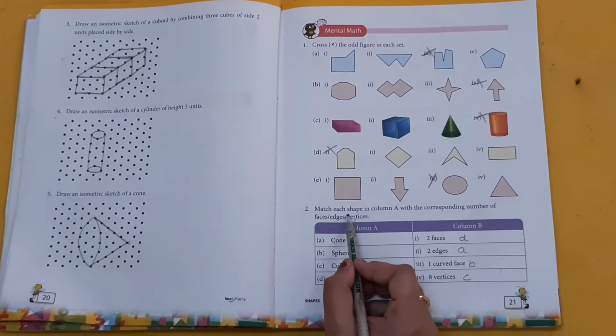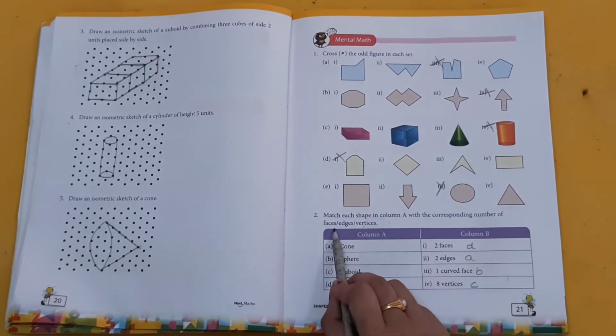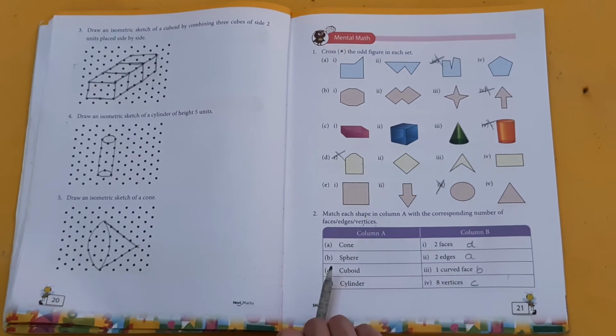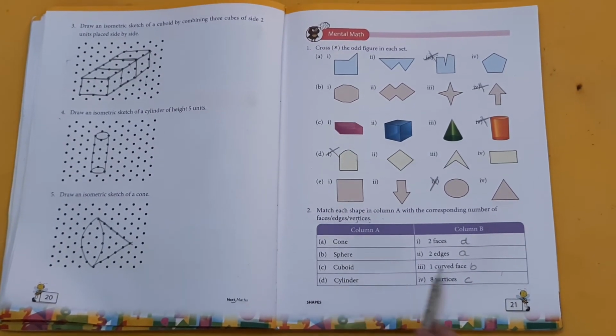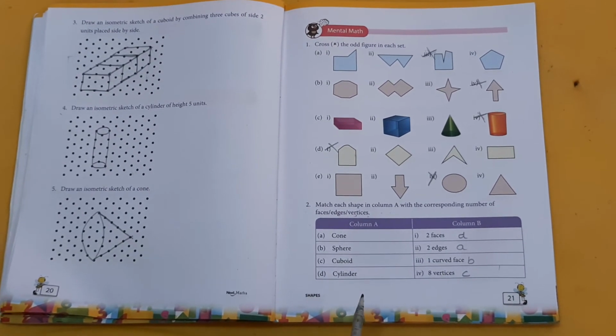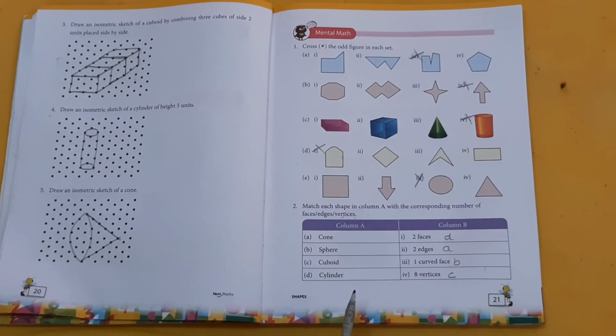Second question, match each shape in column A with the corresponding number of faces, edges, vertices. Cone has 2 edges. Sphere has 1 curved face. Cuboid has 8 vertices. Cylinder has 2 faces.